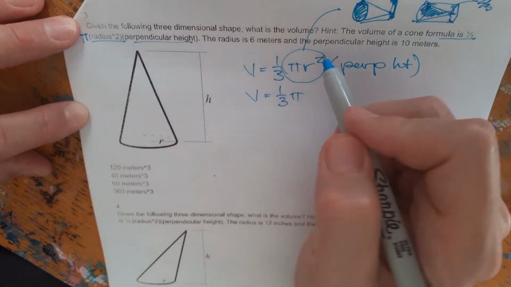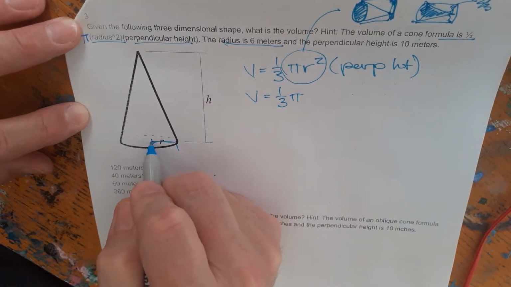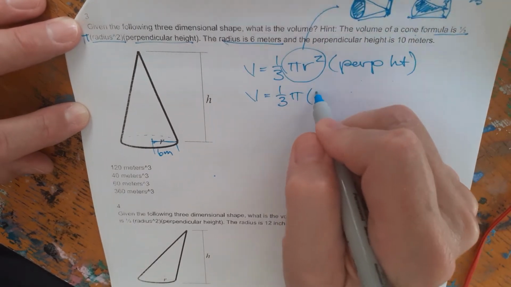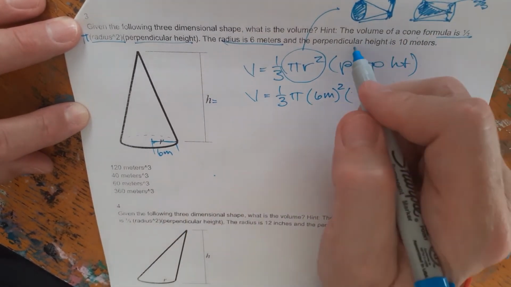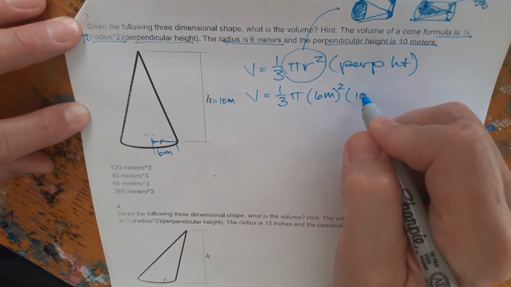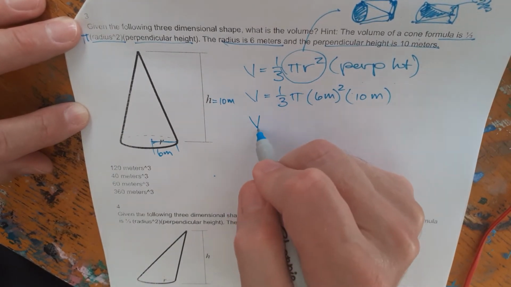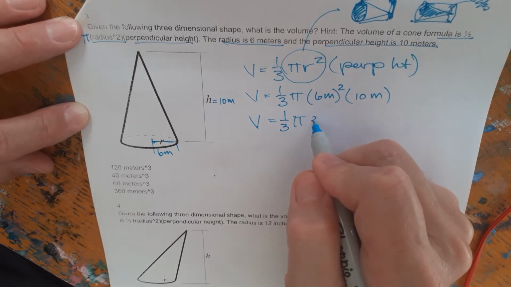So let's see, radius. What do they tell us? Radius is 6 meters. So from here to here is the radius. That's from the center to the side of a circle, 6 meters. We're going to say 6 meters, put it all in and square it. Let's go times the h. The perpendicular height is 10 meters. So V equals 1/3 pi. 6 times 6 is 36.